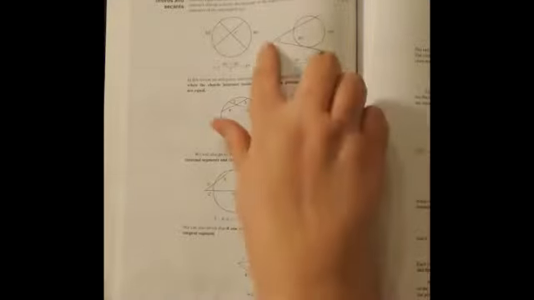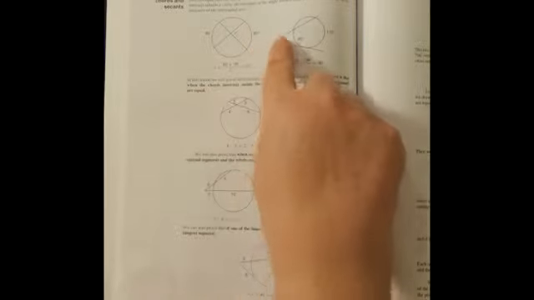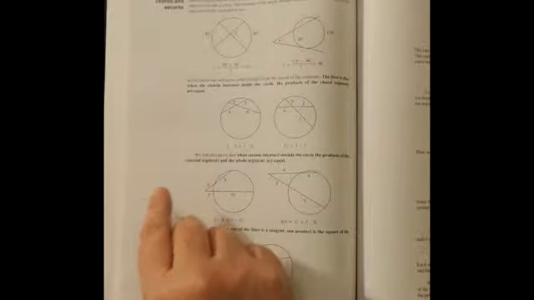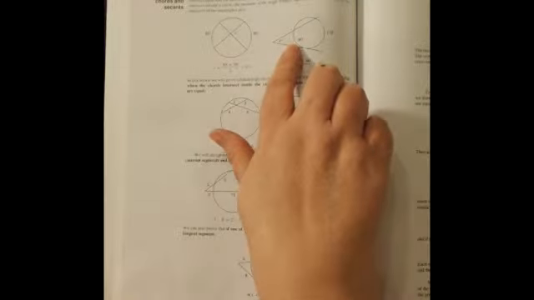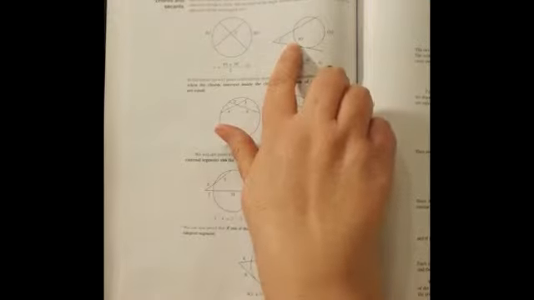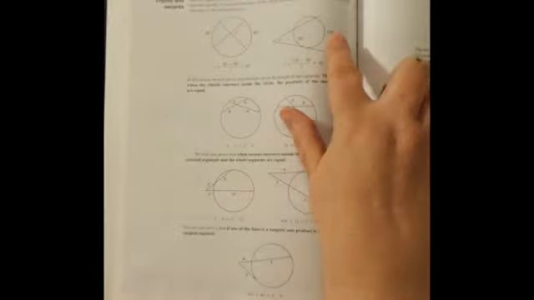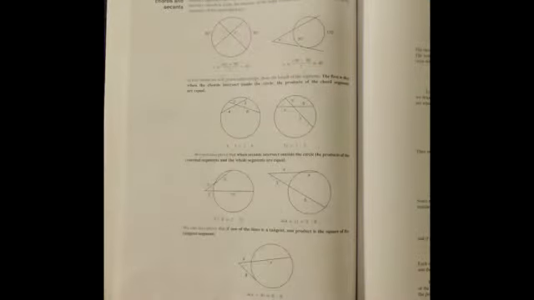Okay? Here we have a secant and a tangent, meaning outside the circle. So when two secants, or two tangents, or a secant and a tangent, intersect outside the circle, the measure of the angle formed, this angle, is 1/2 the difference, sorry, of the outside arc and the inside arc. Right? So this angle is 170 minus 90 divided by 2, which equals 40.